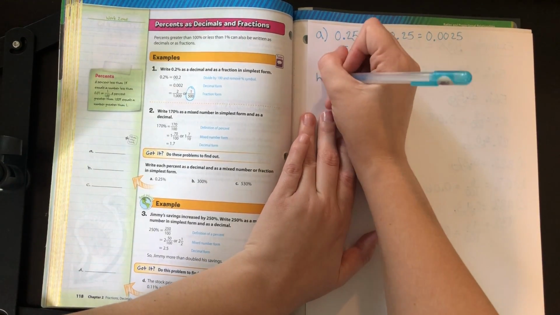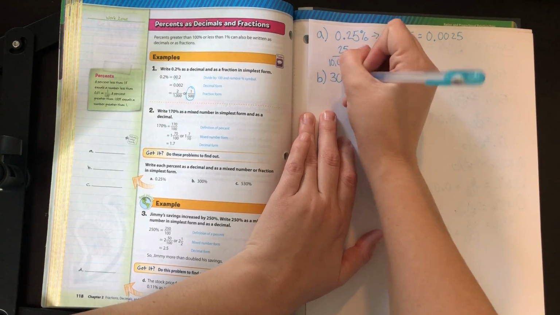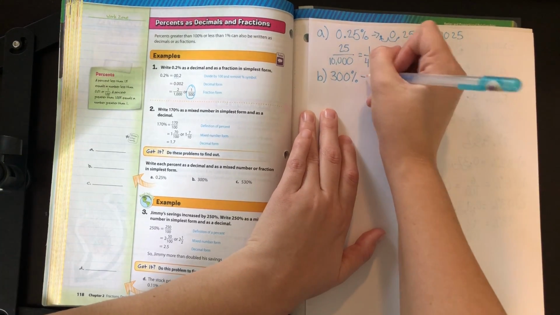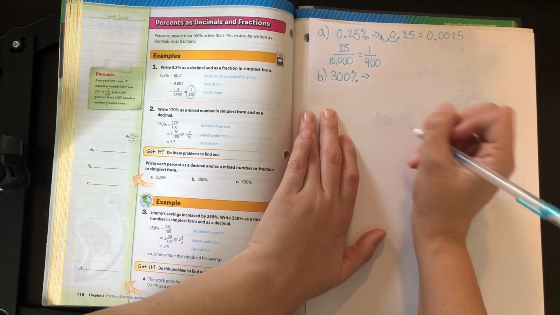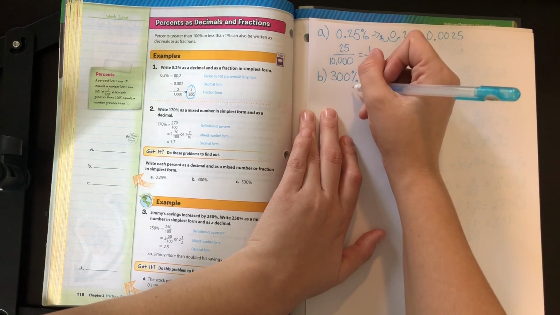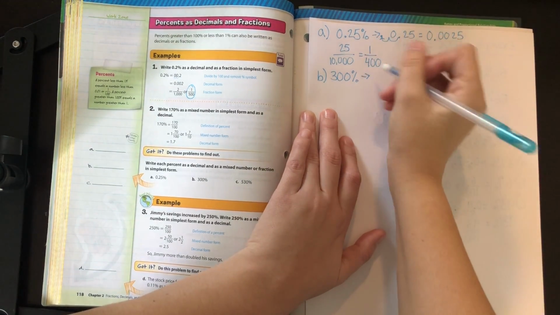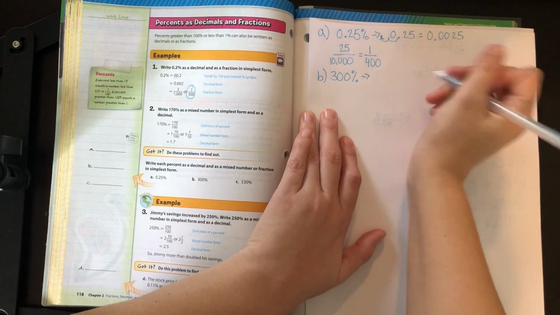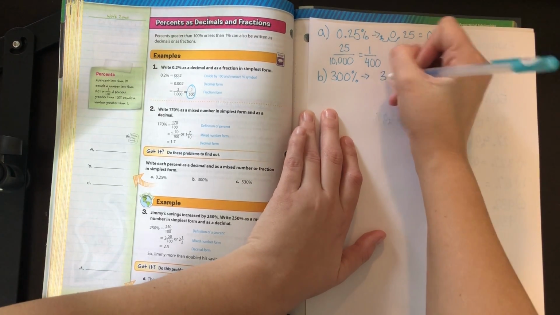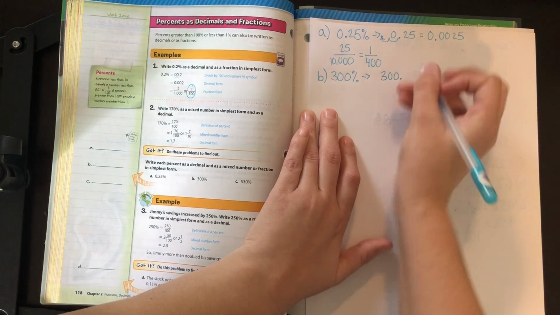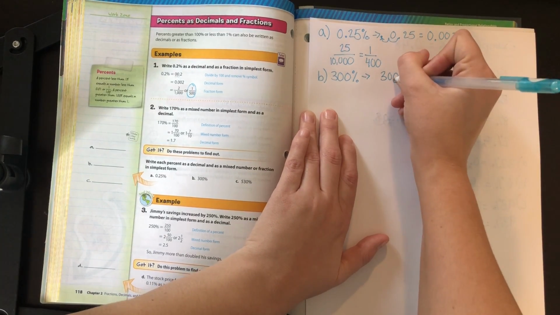And B is 300%. And if we wanted to turn this into a decimal, we would drop our percent symbol and move the decimal point, in this case is at the end, 2 places to the left, 1, 2.